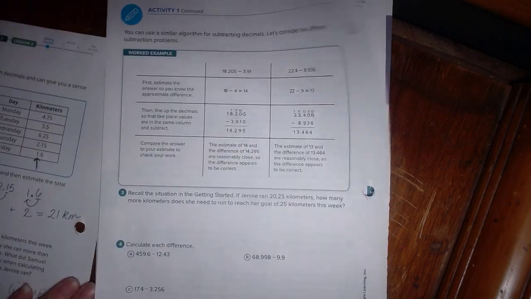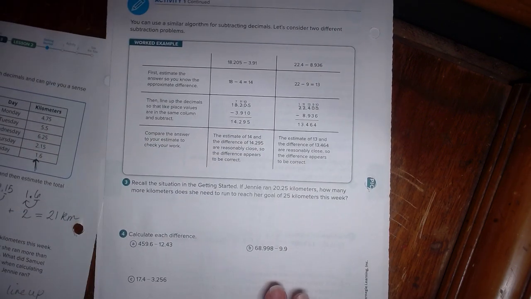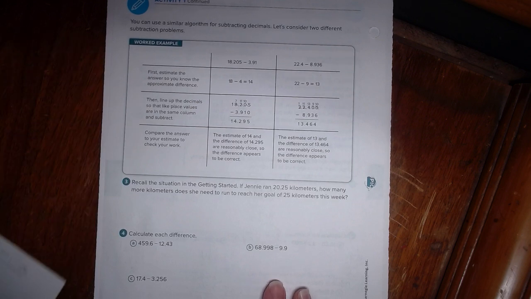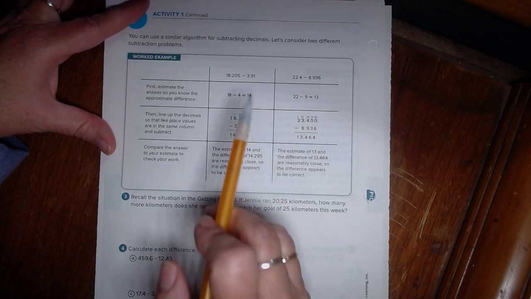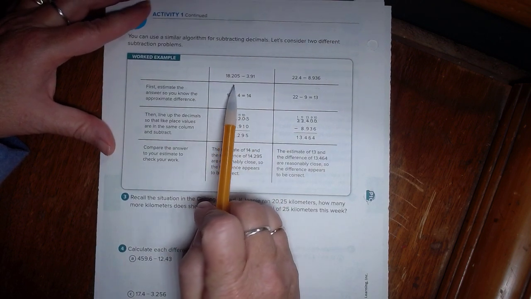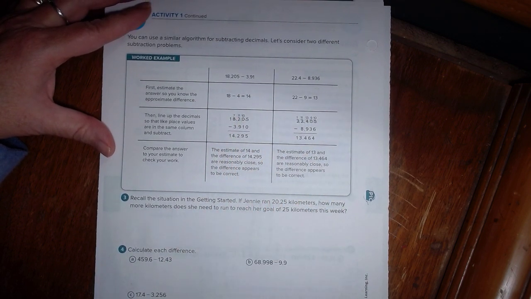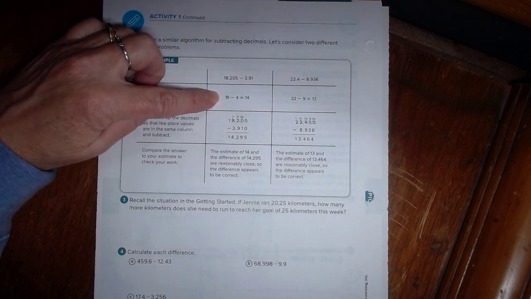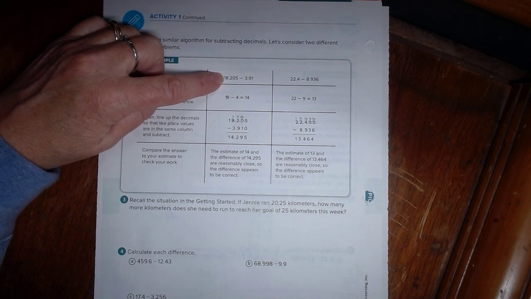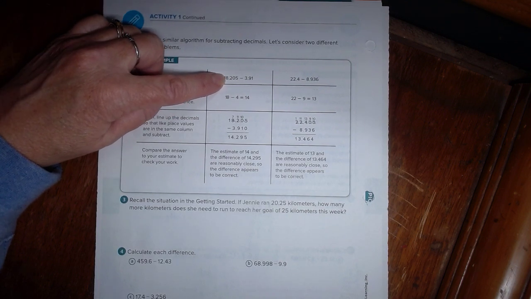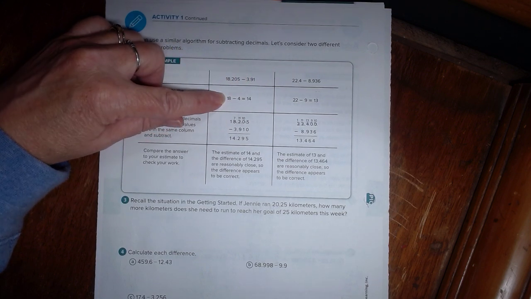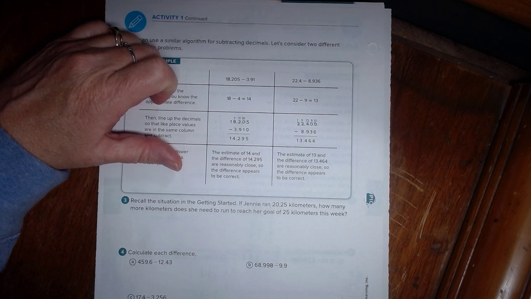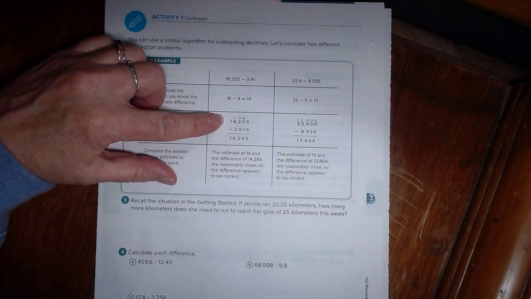Okay, flipping it over, page 130. You can use a similar algorithm for subtracting decimals. Let's consider two different subtraction problems. 18 and 205 thousandths minus 3 and 91 hundredths. Estimating it, that's about 18. The 2 says to keep the same. The 9 says to make that 3 a 4. So 18 minus 4, 14. So our answer should be about 14.